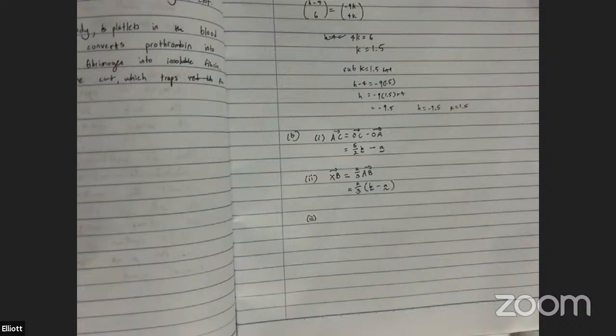Wait, but is it also possible to use similar triangles? Because similar triangles definitely is here. Definitely. But in a vector question, it's extremely difficult to use similar triangles. If you know how to, I support you. But it's a big problem, I think. Yeah, but if you can, I fully support you. If you can.